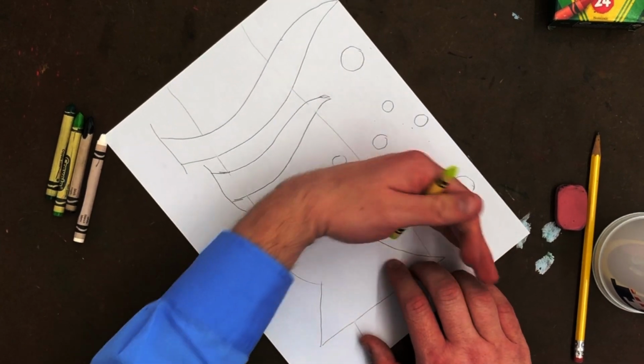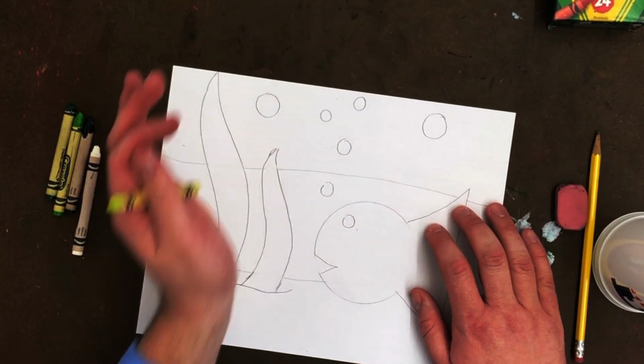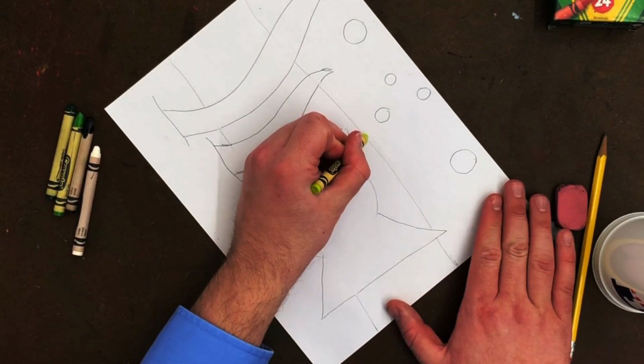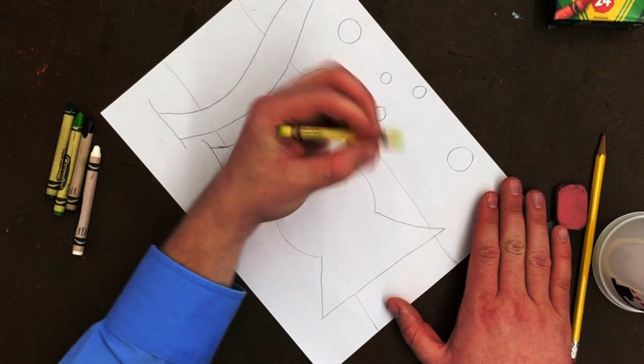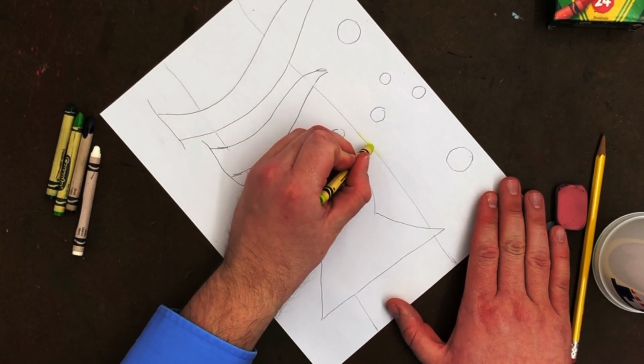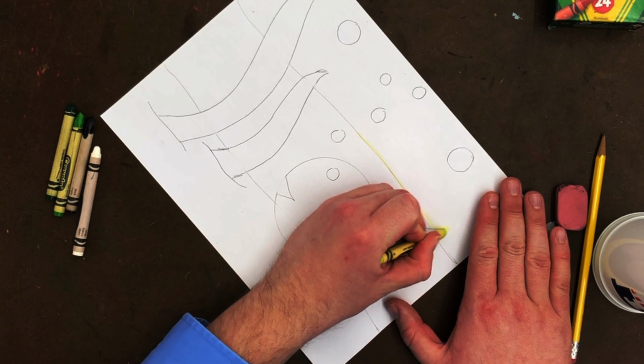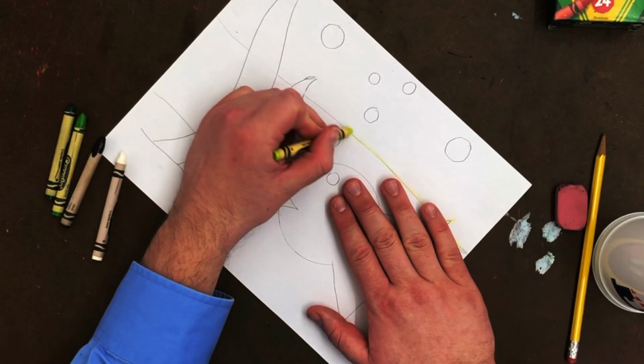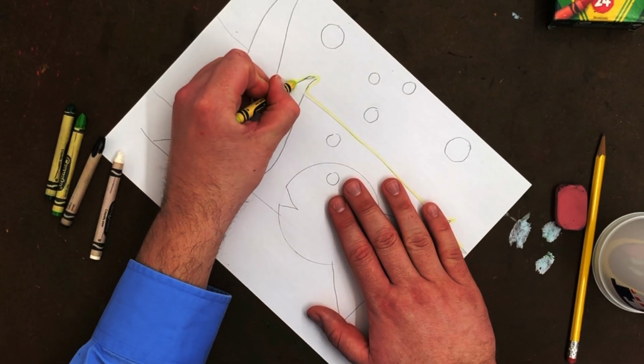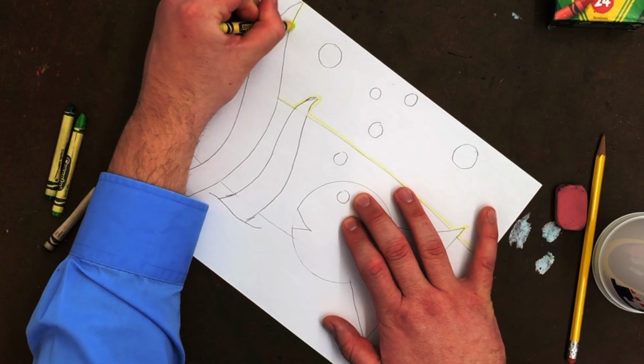Now at the top, because it's supposed to be the shallow water, it should be lighter. So I'm going to take my green, my really light green. In fact, this one is actually called green yellow. It's the lightest one I got. And I'm going to outline everything in the top layer.